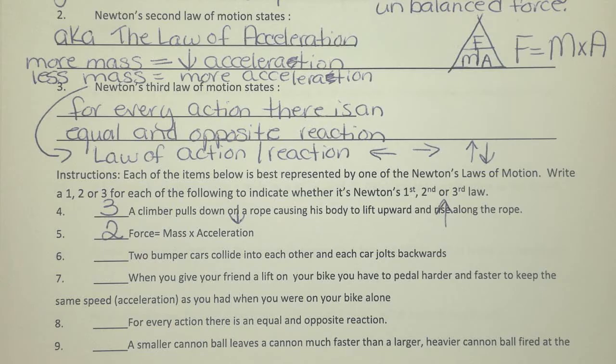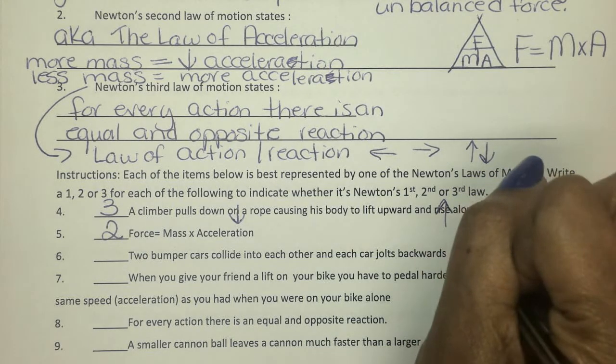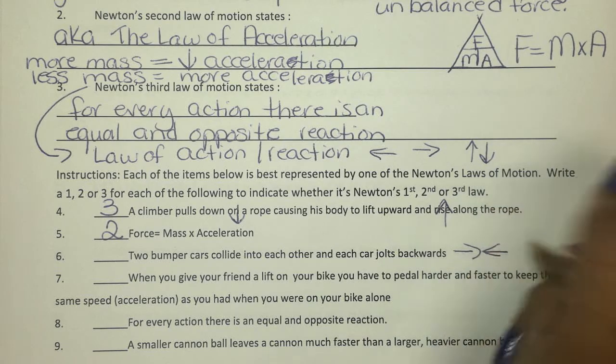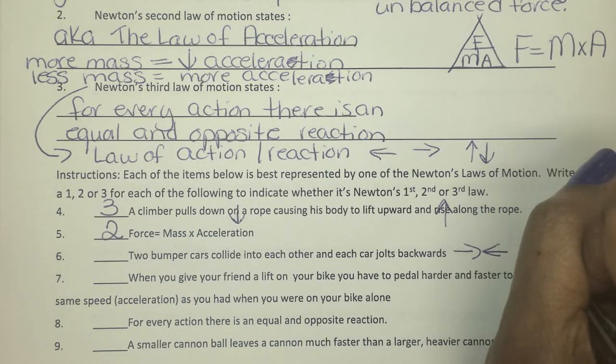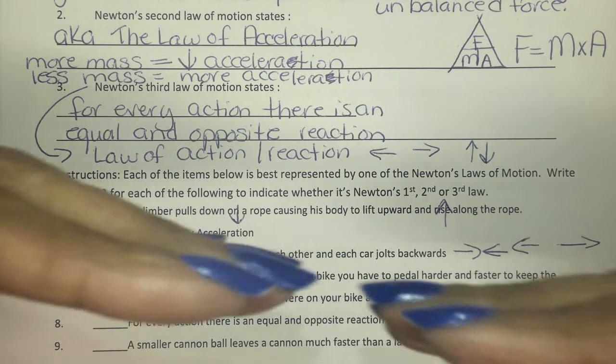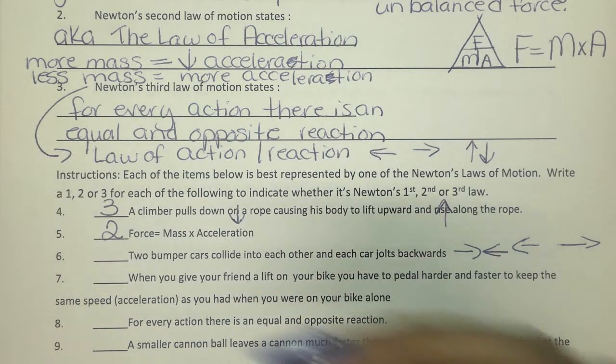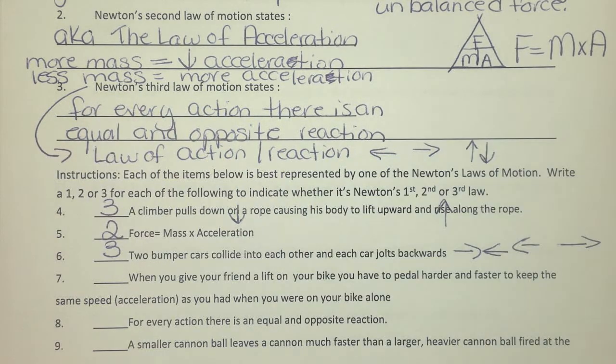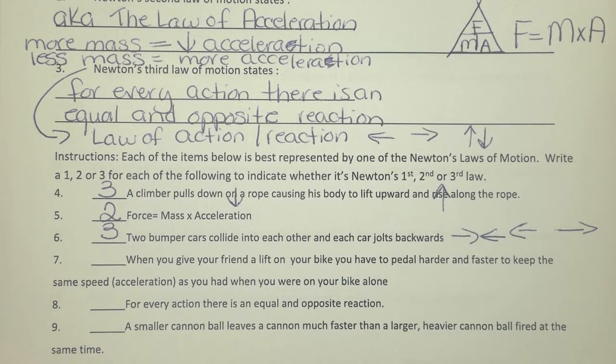Two bumper cars collide into each other and each car jolts backwards. Okay, so the bumper cars hit like this. One bumper car goes backwards and the other one goes the other way. So they hit each other, and they bounce back. That's the third law. For every action, there's an equal and opposite reaction.